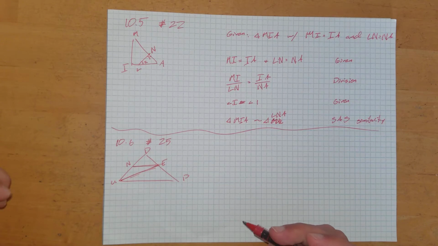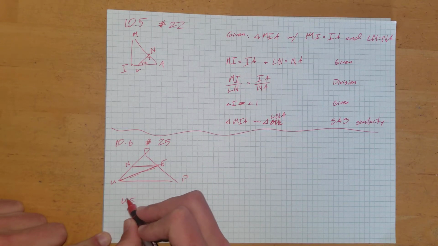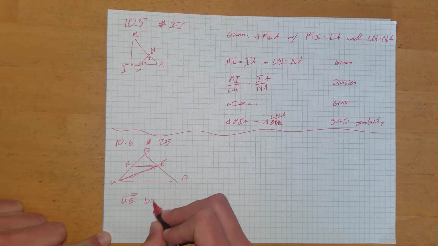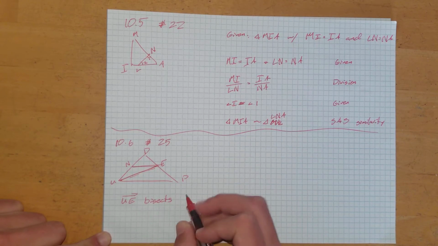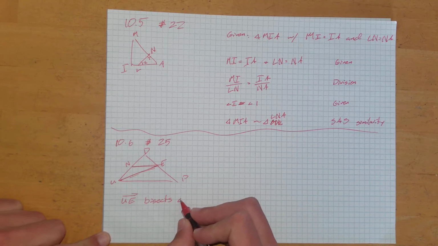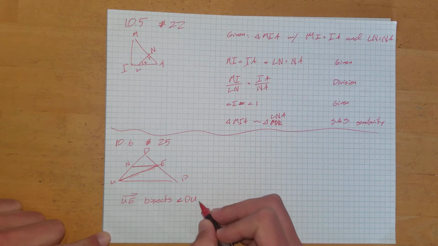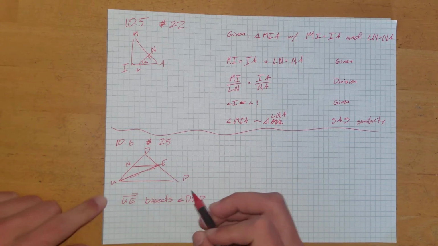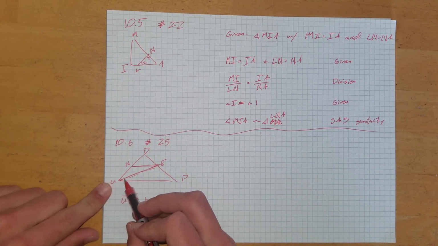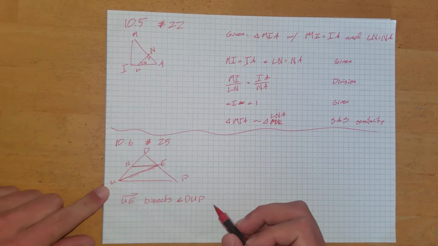So we are given that UE bisects angle U. But we can't just say angle U, we have to say angle DUP to specify, because right now we have 1, 2, 3 angles there, so we need to be specific on which one we're talking about.